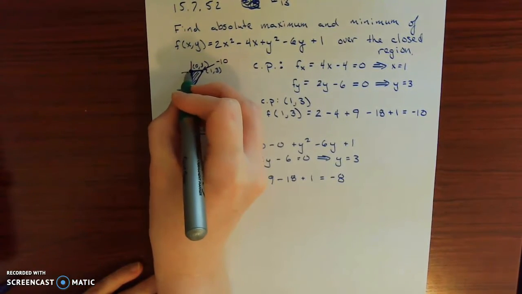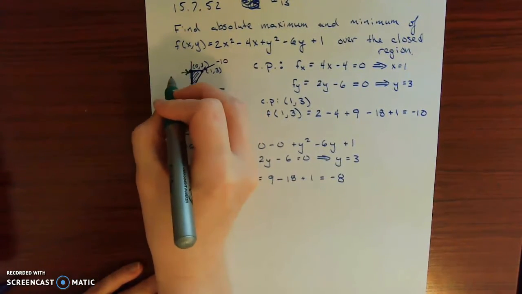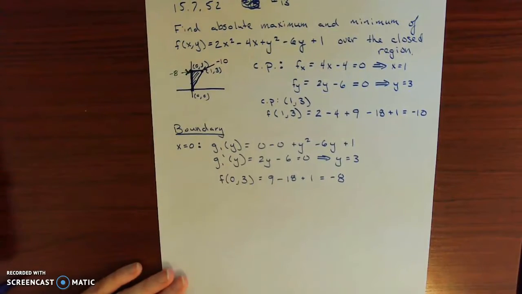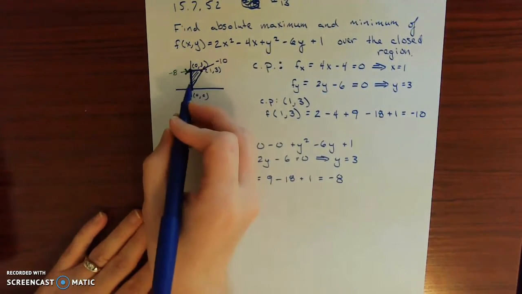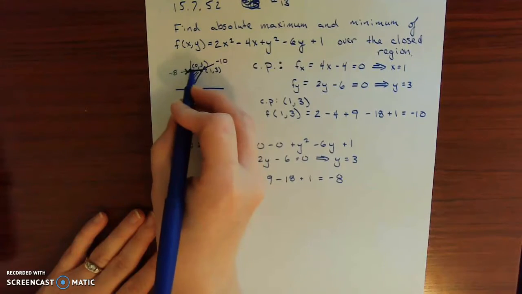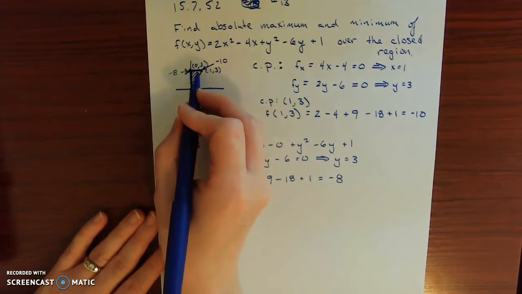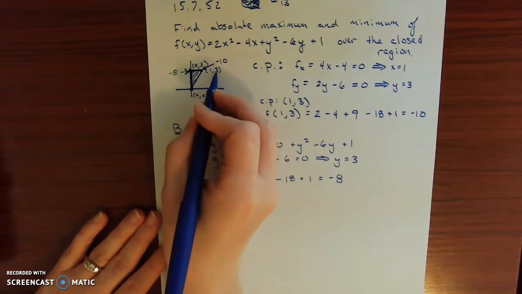Okay, so there's another possibility for extreme values. At that point, the function has the value -8. Okay. All right, so that was that line segment. All right, so let's do this line segment. So that's where y equals 3.